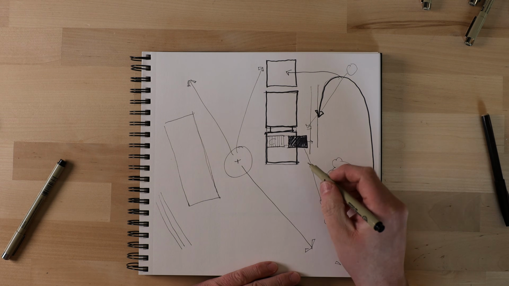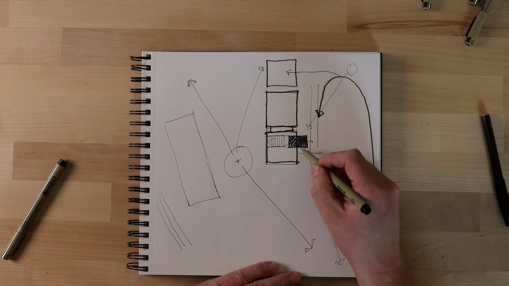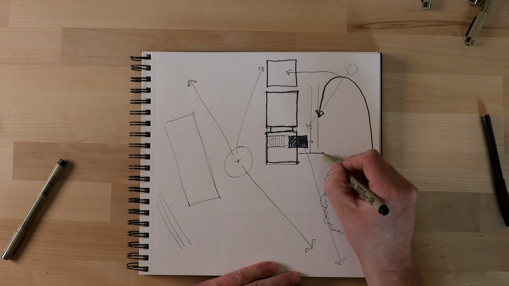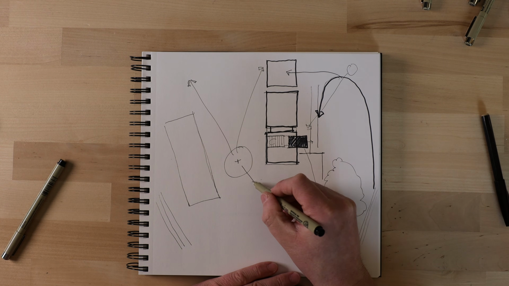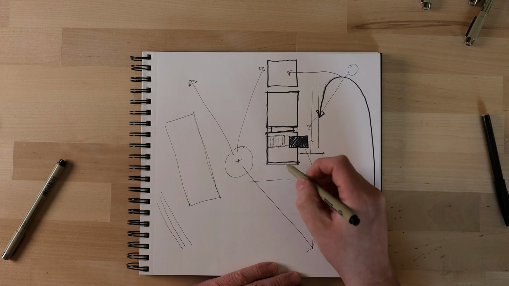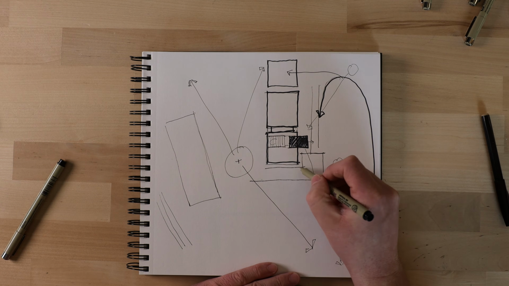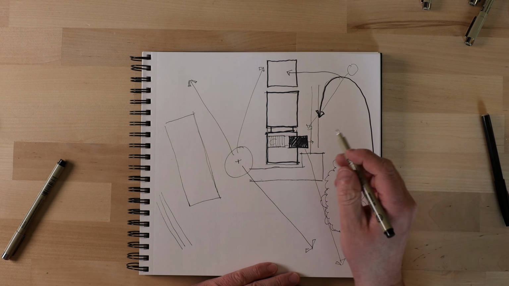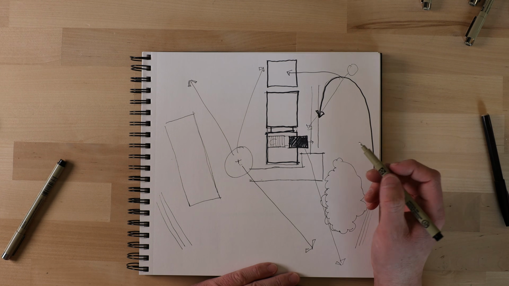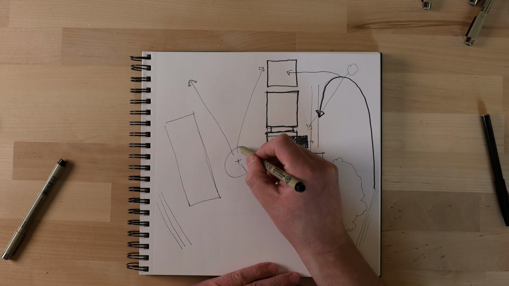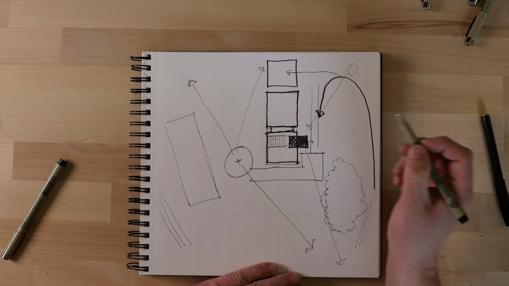Maybe there's a path, and then maybe at some point there's a porch element that wraps around, right? This can wrap around and lead you right to this shared outdoor space. That's the goal.